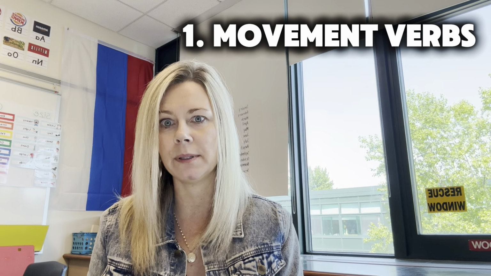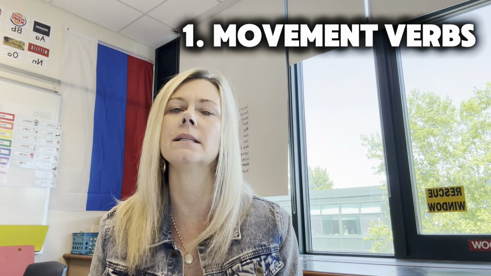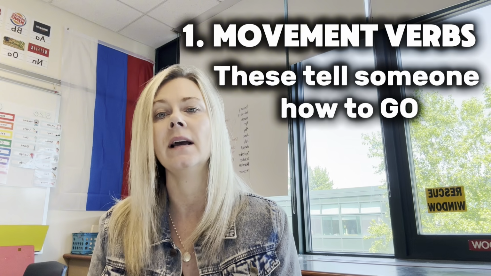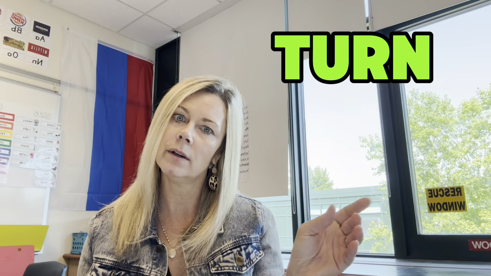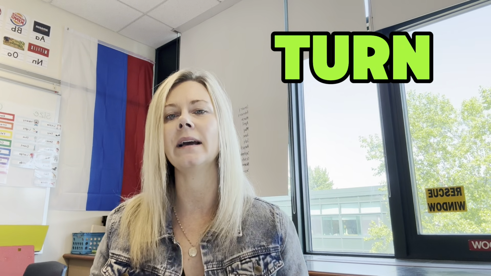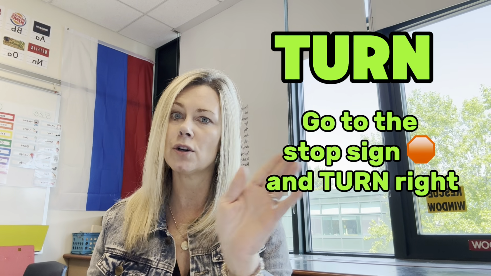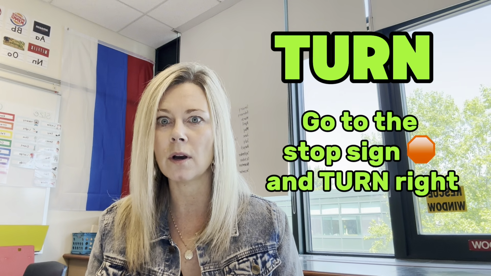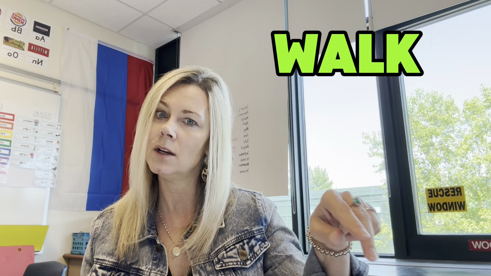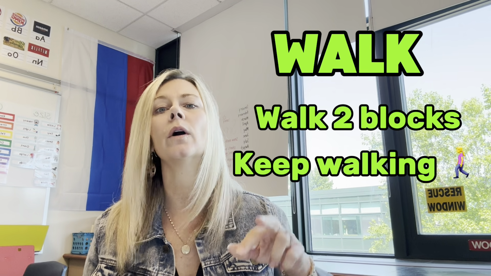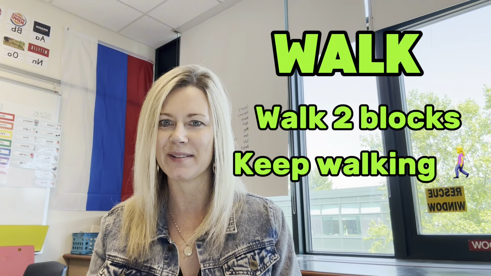Okay, we're going to start with some movement verbs. So these are important to tell someone how to go, right? So you can use go straight, go left, go right. You can use turn, okay? Go to the stop sign, turn right. You can just use go to the stop sign, then go right, okay? You can say walk 2 blocks, or keep walking, okay?